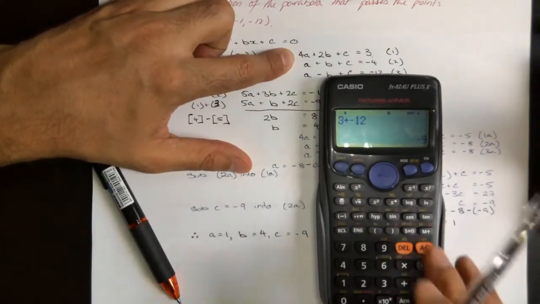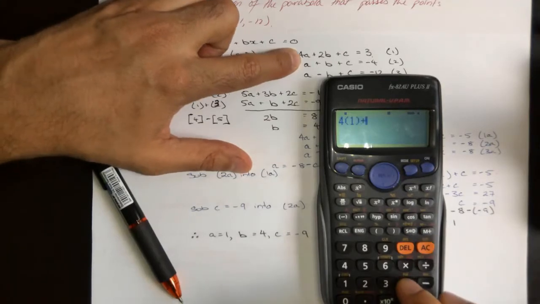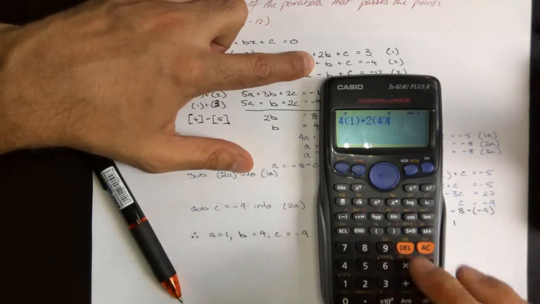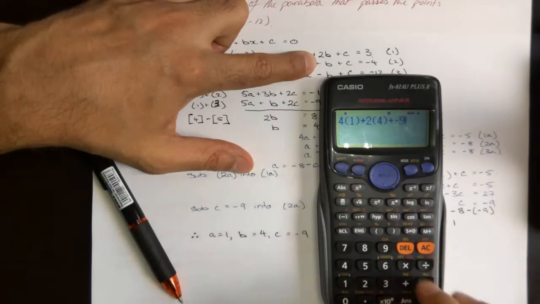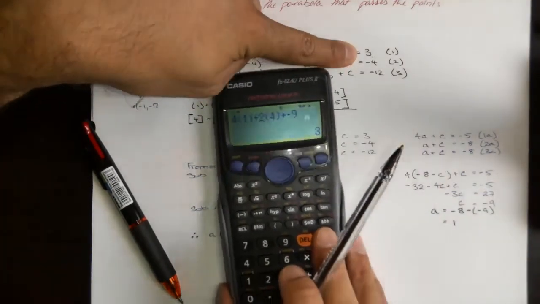So I'll do it here. So I've got 4 lots of 1 plus 2 lots of 4 plus negative 9. I should get 3, and I do. Yep. All right.